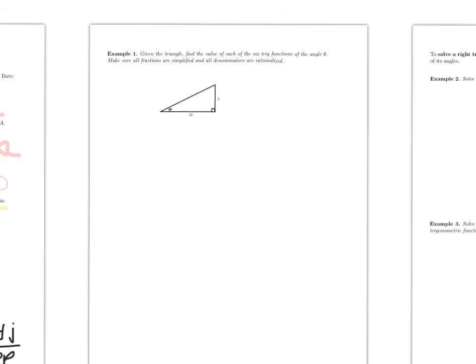On page 137, example 1 says, given the triangle, find the value of each of the 6 trig functions of the angle theta. Make sure all fractions are simplified and all denominators are rationalized. So here we have a right triangle. We have 2 sides given, and our angle theta here is in the lower left-hand corner. This is the angle we're trying to find all of the trig values of. So sine of this angle theta, cosine of this angle theta.